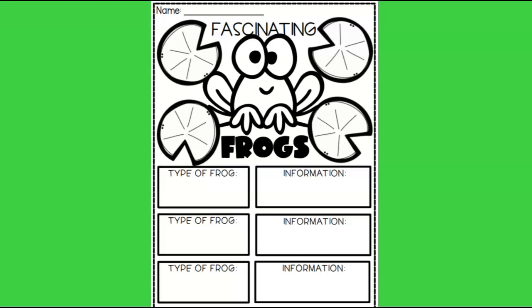So friends, what you're going to do right now is I have attached this sheet for you in the plans, and you're going to print this out, or if you don't want to print it out, you can just write this on a piece of paper. But I want you to pick 3 different frogs that we just read about. And next to each type of frog, you're going to write the frog's name in this box, and then to the right of that box, you're going to give me a piece of information that you learned about the frog or a fact that you learned about the frog.